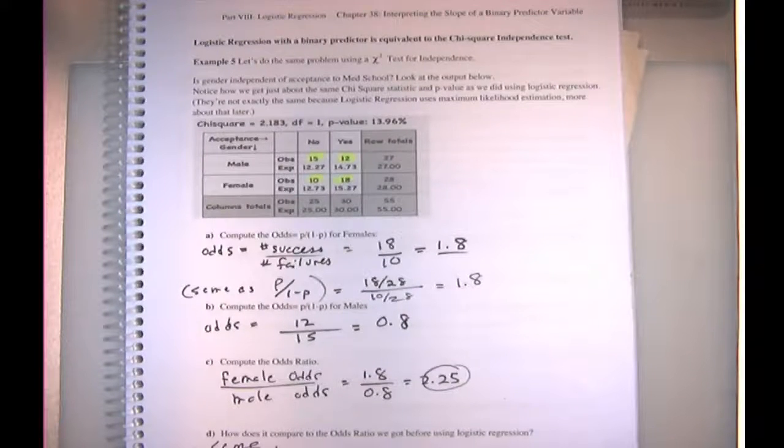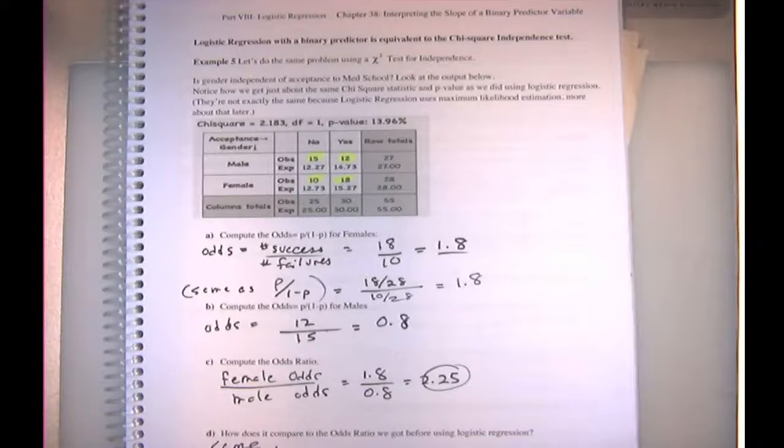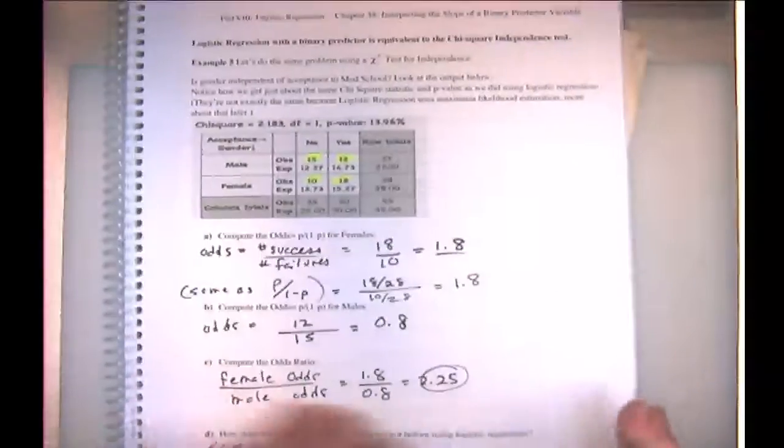All right, I was kind of curious about this question. Do you think that there's gender discrimination in med school acceptance? Interesting question. It looks like maybe females are getting favored. Maybe it's some kind of reverse. It used to be back in the day that males were highly favored, but maybe now females are being favored for some reason. I don't know. We don't have enough data.